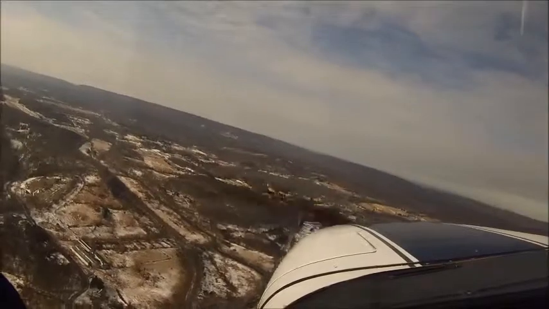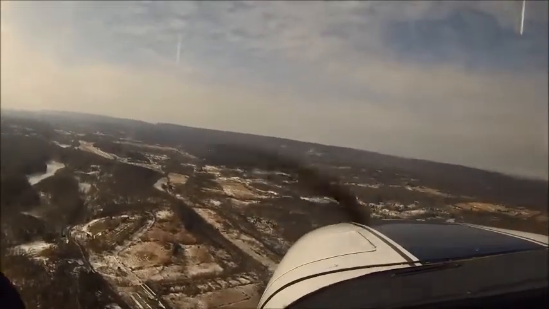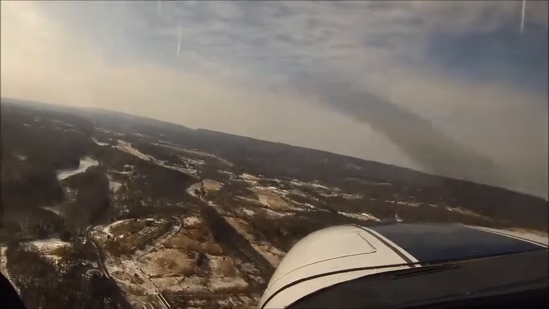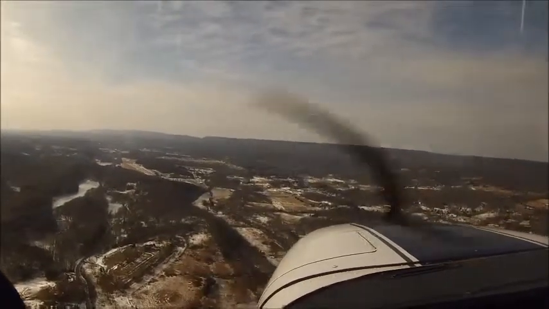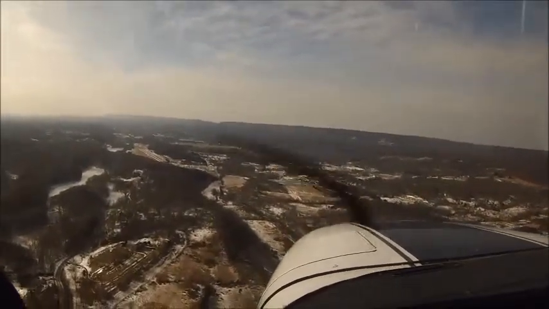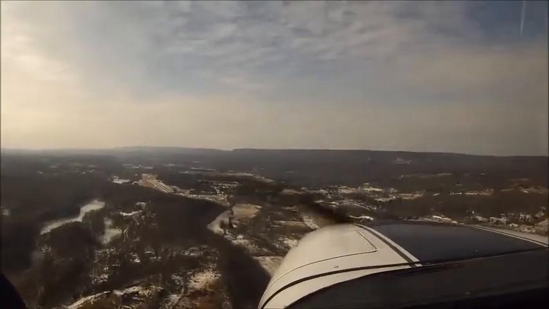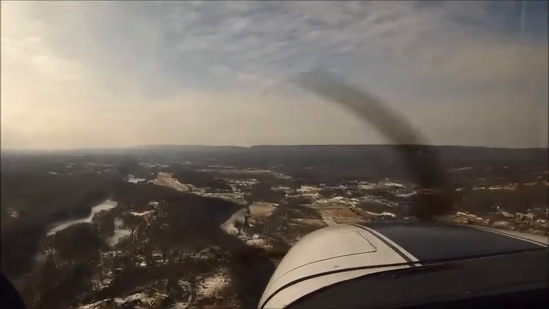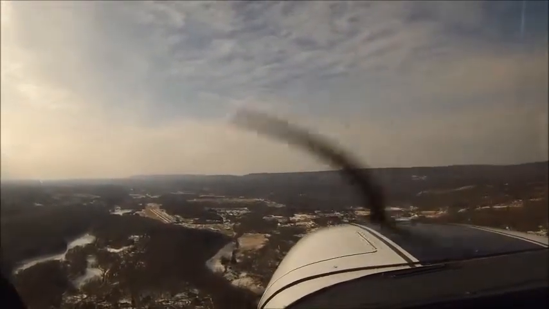Blairstown traffic, Skyhawk is left base to final, simulated engine out to 25, Blairstown. Yeah, you're at pattern altitude, you're a couple of miles out. You're looking pretty good. Best glide speed, 65, not 75.